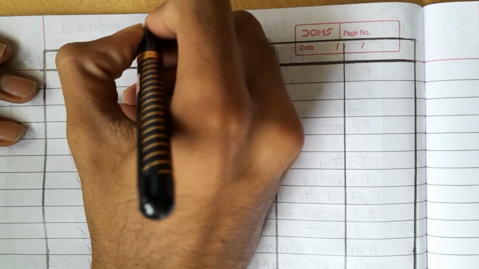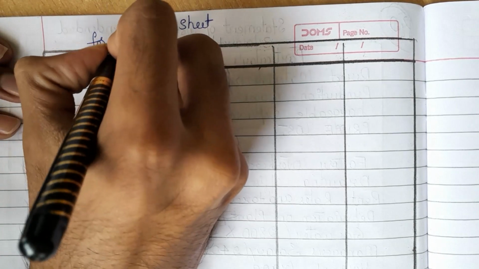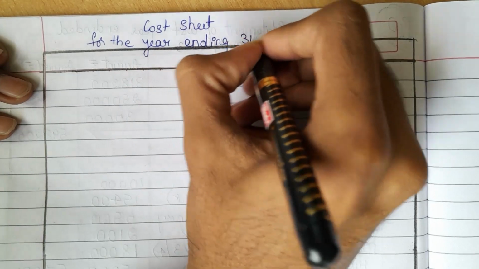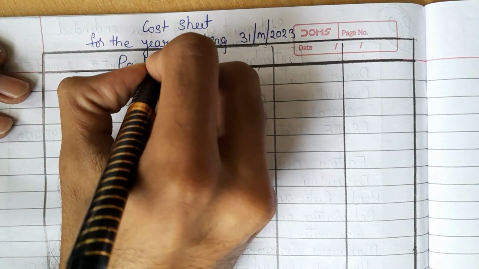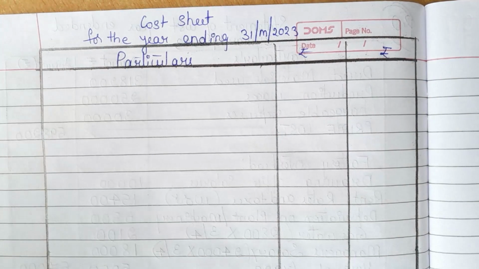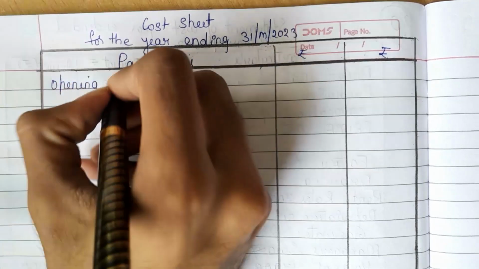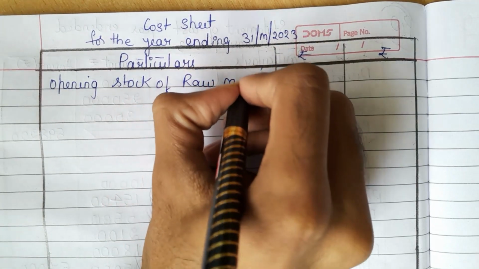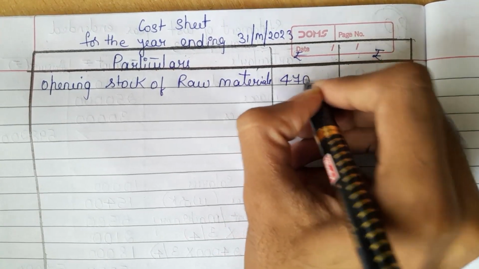This is the format. On top we need to mention cost sheet for the year ending 31st March 2023. Here as usual you will write the particulars column, then on the side we will write the amount column. First we have opening stock of raw materials. How much is the opening stock of raw materials? See the question, it is 47,000.